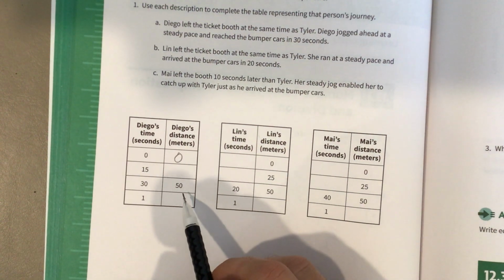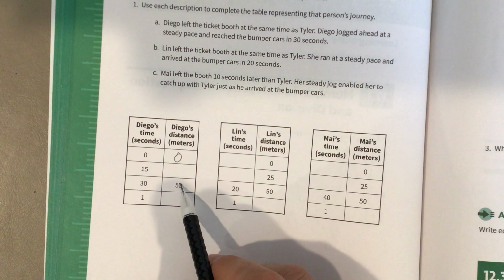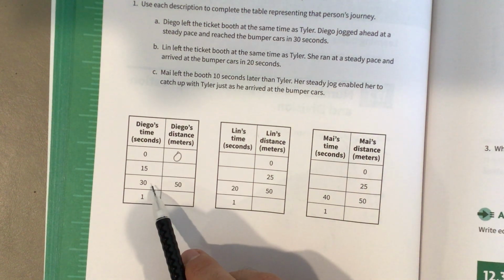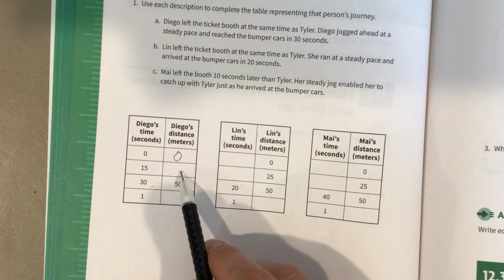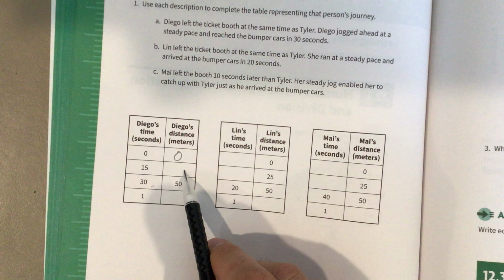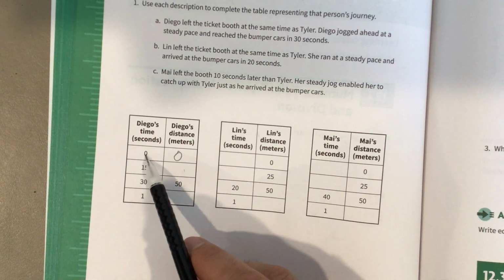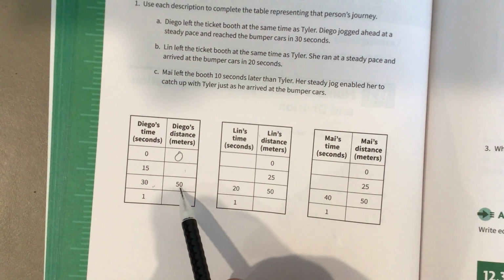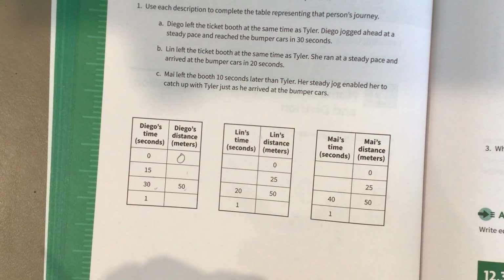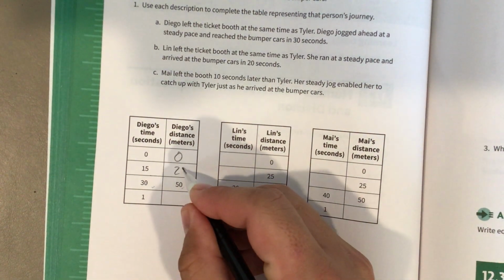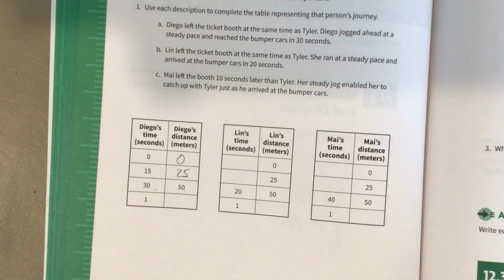So if he made it there in 30 seconds, so he jogged ahead, made it quicker than Tyler did. I think Tyler was 40 seconds if I remember correctly. So what is the number that goes here? Well, from 30 to 0, 15 would be half, right? What's halfway between 50 and 0? And that would be 25.